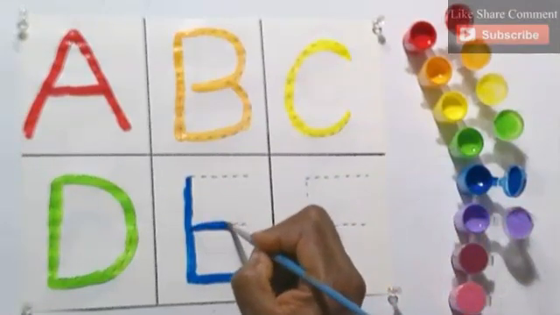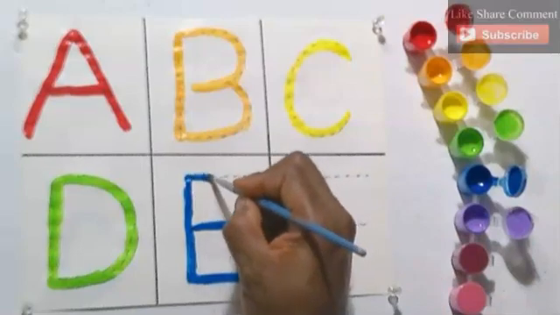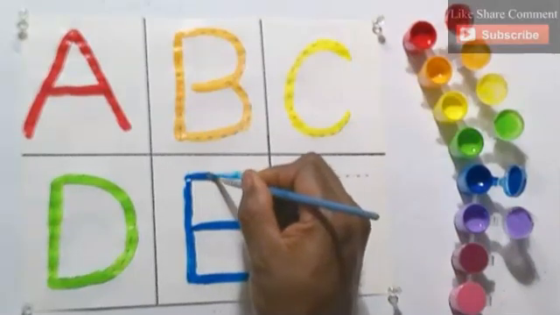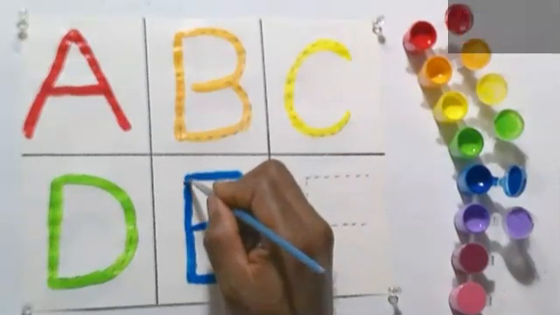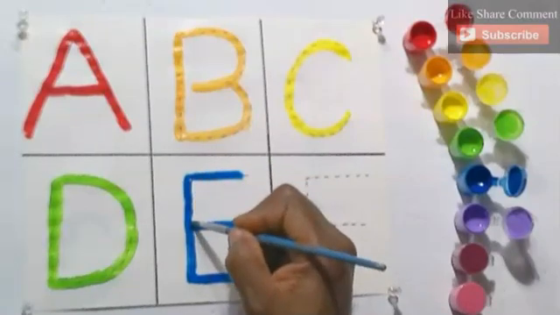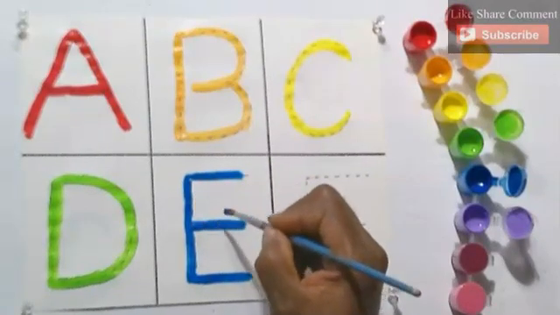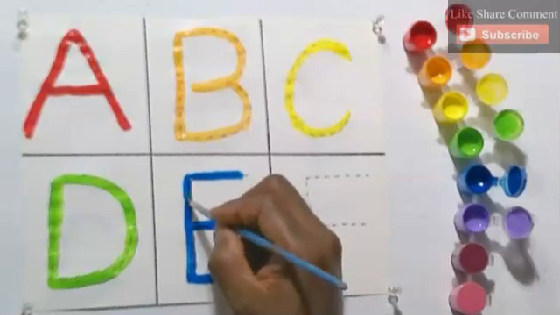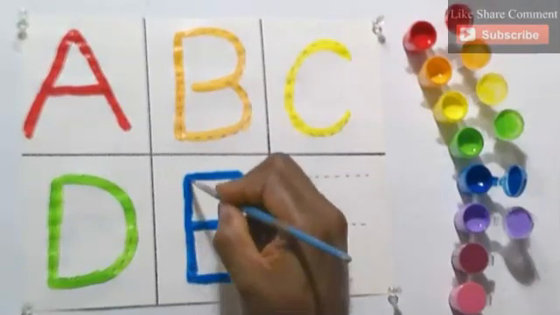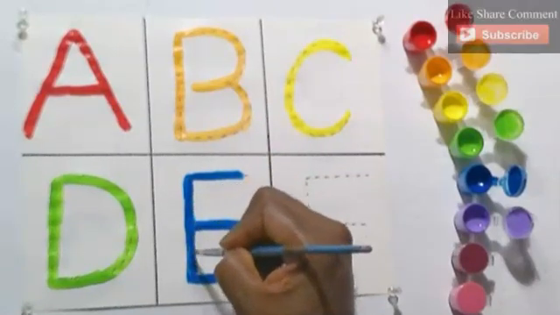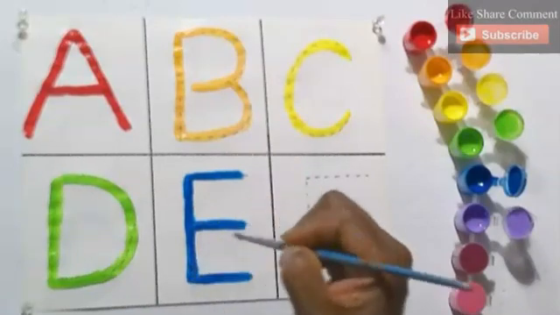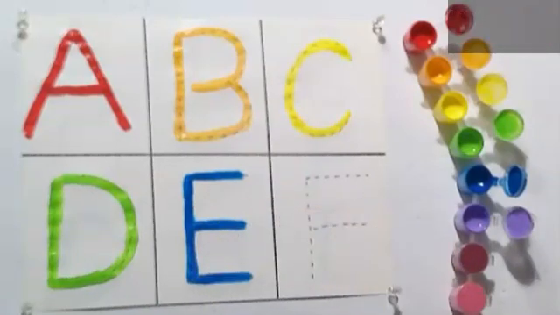Two more times across and we have the letter E. That's the letter E. You can start thinking of some words that starts with the letter E.